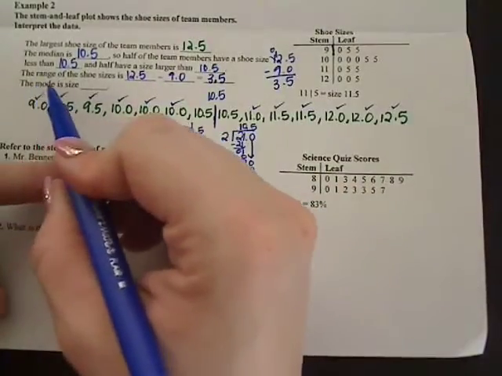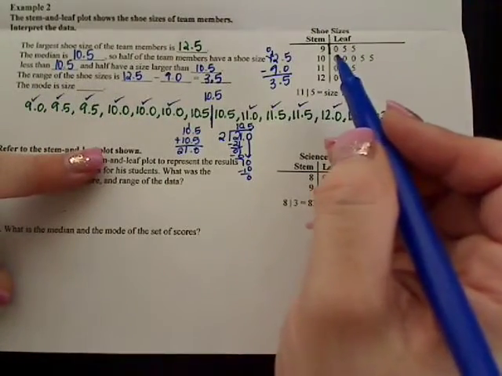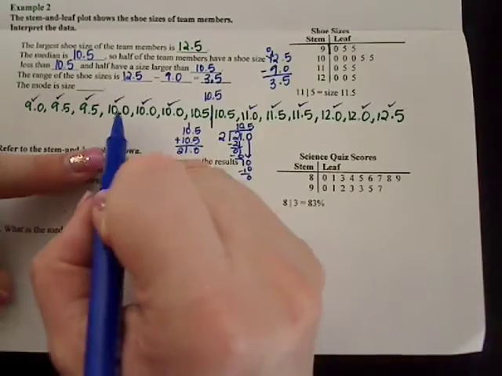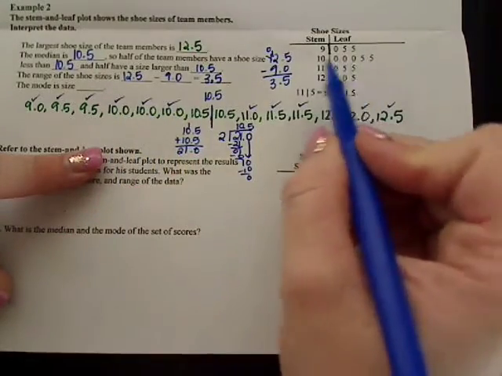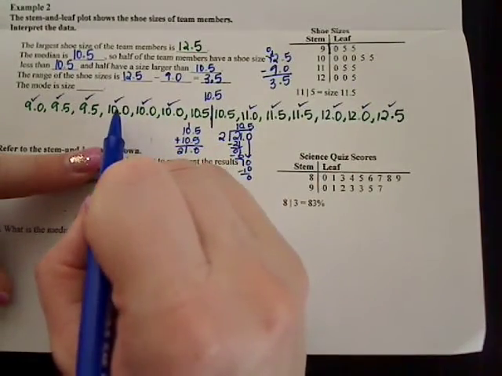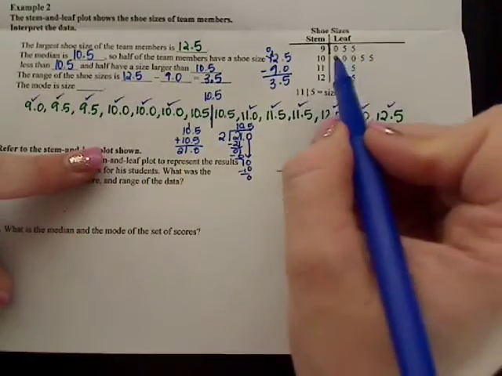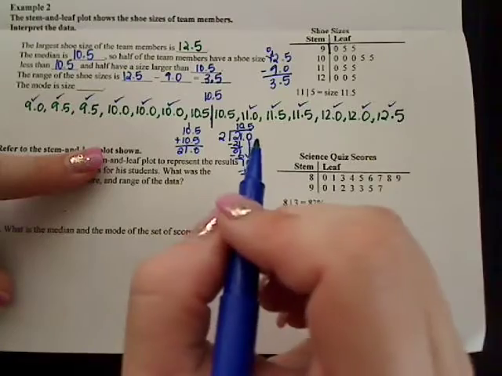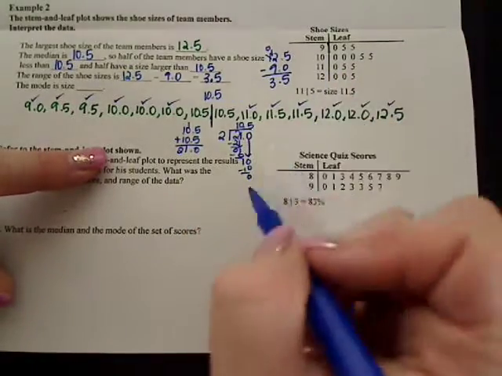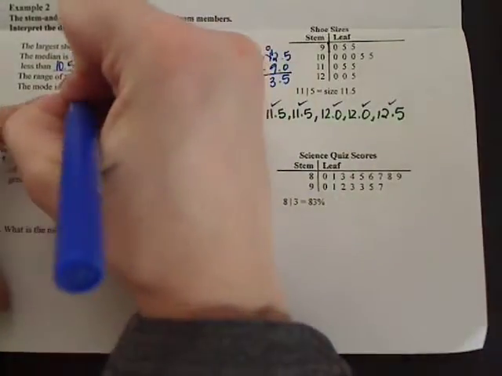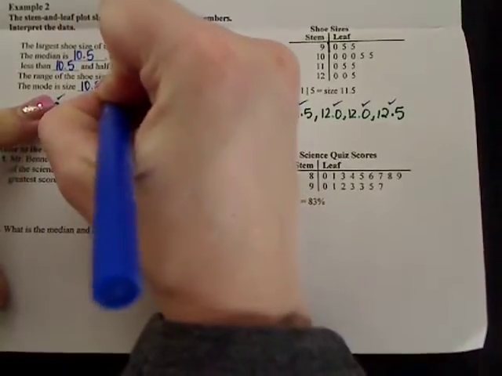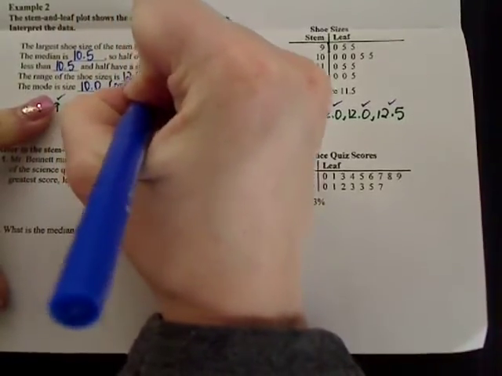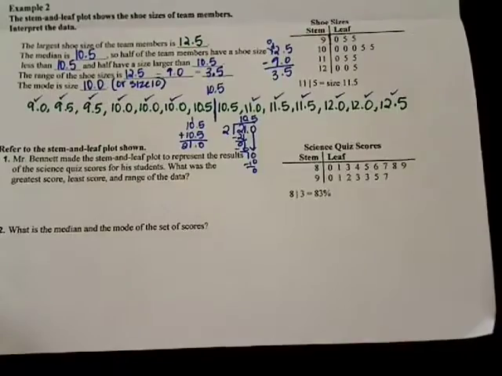And then the mode, or the one that occurs the most, looks like that is 10.0. I've got 1, 2, 3 of those. 1, 2, 3. I don't see anything else that has 3 that's equal to that or more. So the mode would be 10.0 or size 10. Okay.